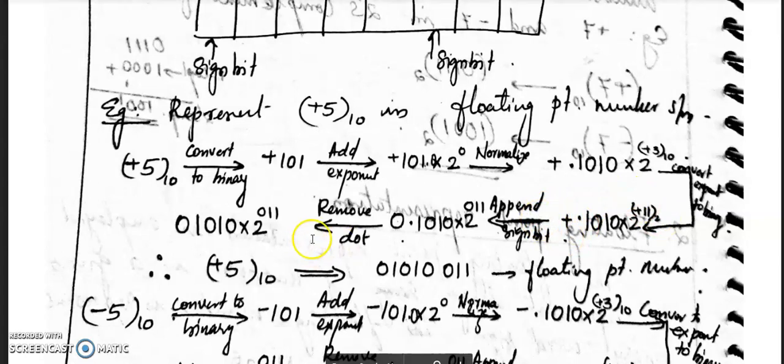Okay, then you have to append the sign bit. We put the sign bit 0 before the point. So before the point we put 0, that is, it is +5. Now the exponent also needs a sign bit. This is +3, so 0 1 1, and then remove the dot. Now this dot will be removed. Now it became 0 1 0 1 0 into 2 power 0 1 1.